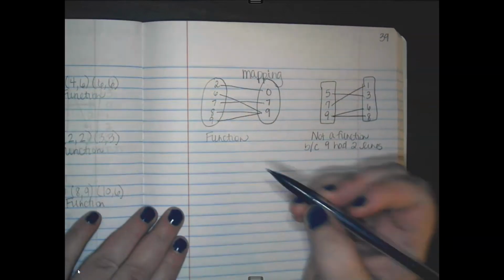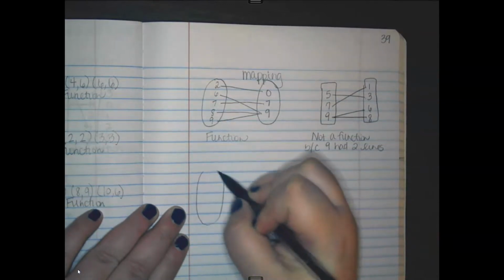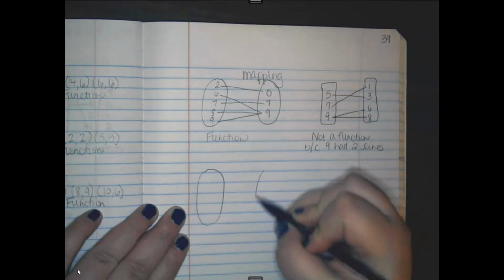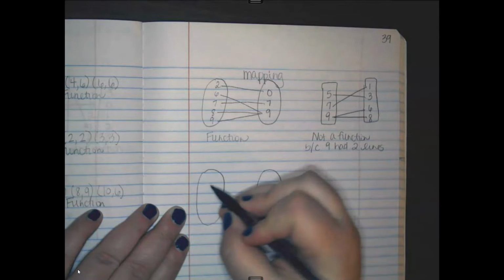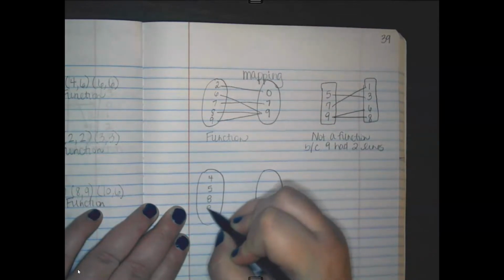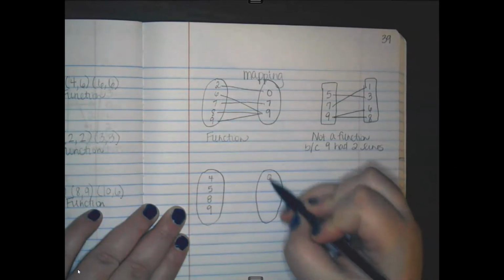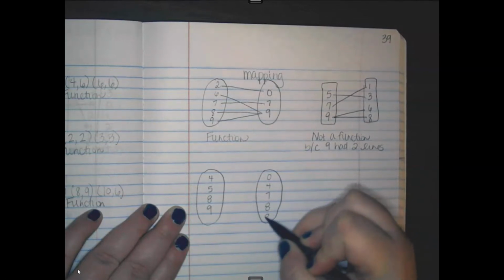Alright, let's do another one. We'll go back to the circles. Alright, so this is going to have 4, 5, 8, and 9. And this side's going to have 0, 4, 7, 8, and 9. Draw a line from 4 to 9.